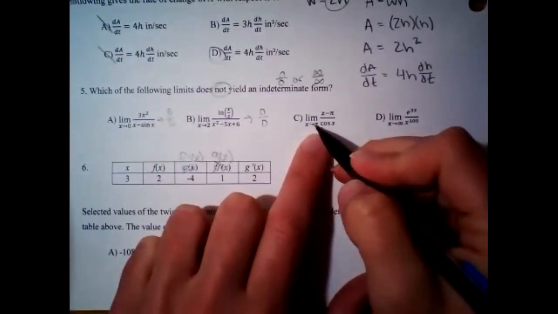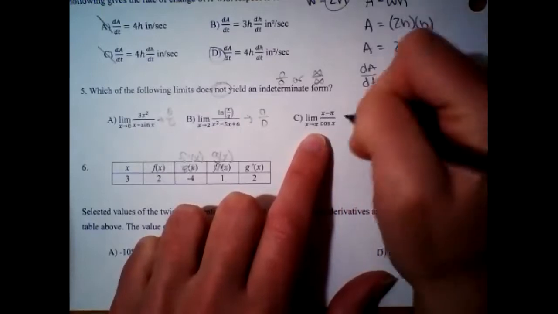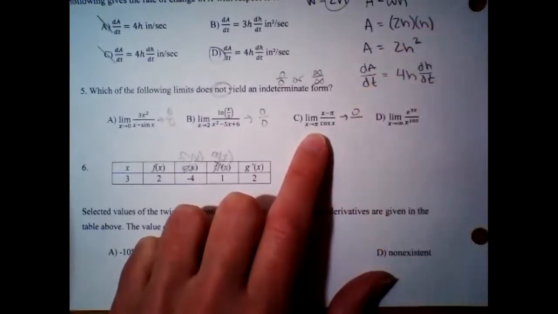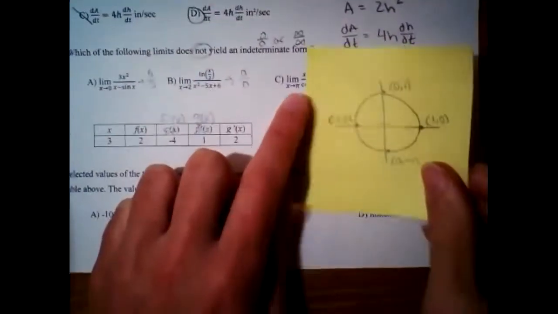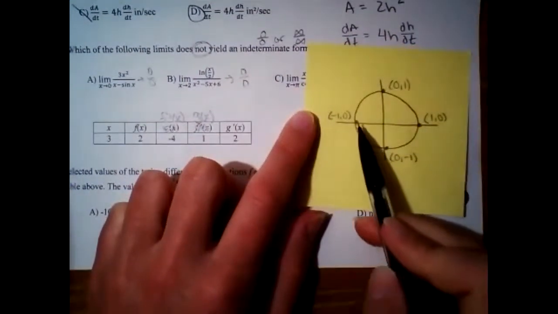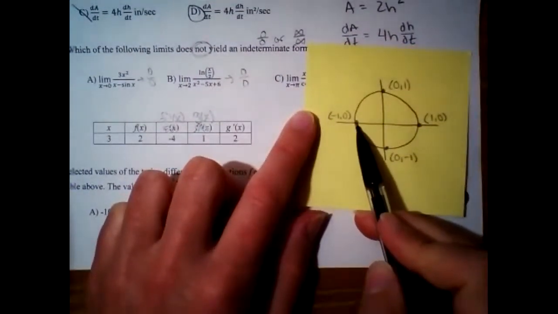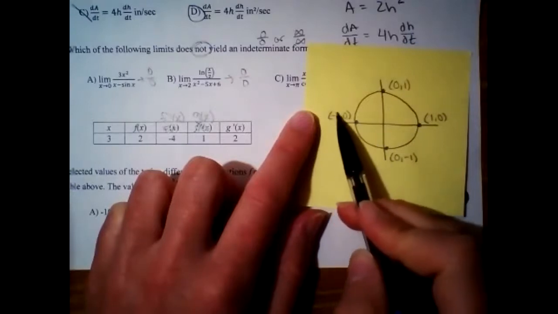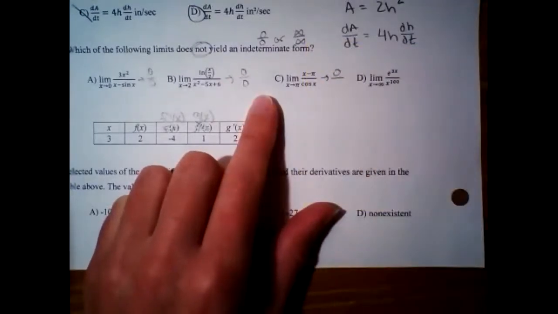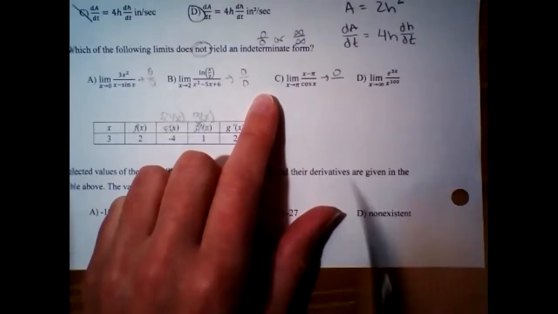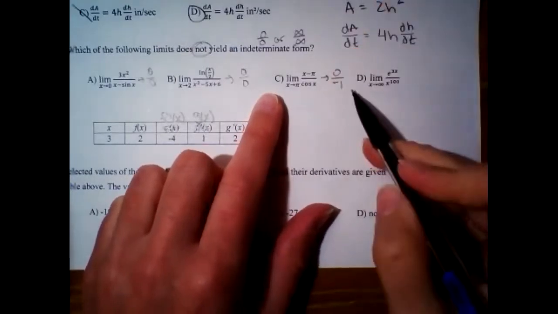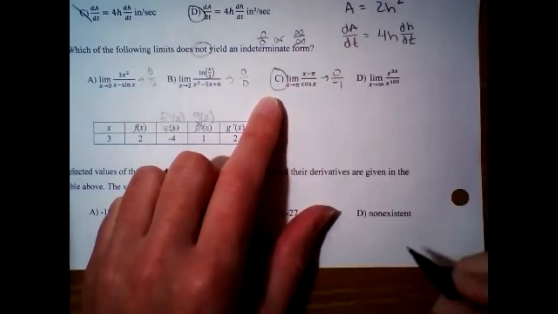Here, if we plug in pi, pi minus pi is 0. Cosine of pi is not 0, though. Here's our unit circle. Pi is right here. Cosine is the x value, so that's -1. So cosine of pi is -1. So that one does not come out to indeterminate. So that one is our answer.